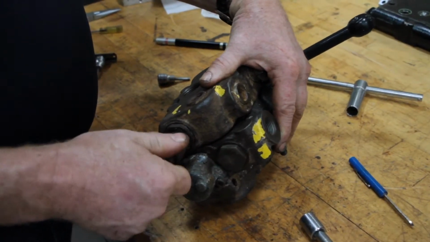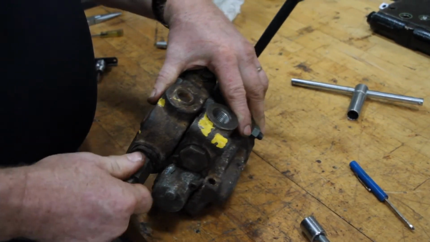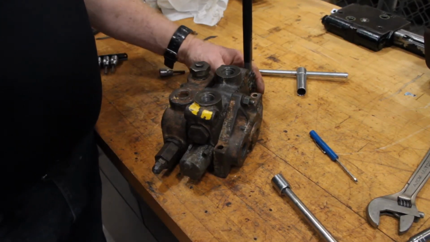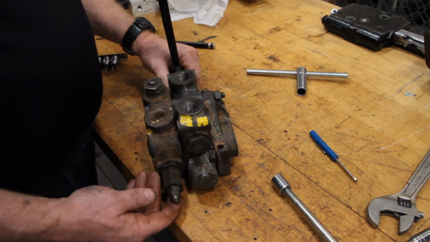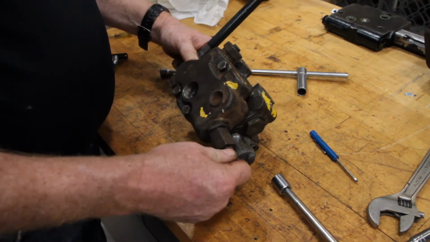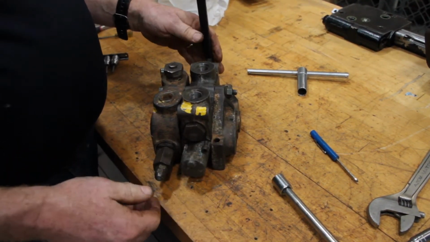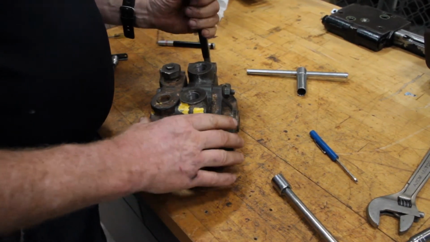Lastly, we'll install a relief valve. Now we've completely finished our valve. This is the end of our 4-way 3-position valve. So now we're going to move to a little bit different one. Like I said, this is for an open center hydraulic system with a relief valve.